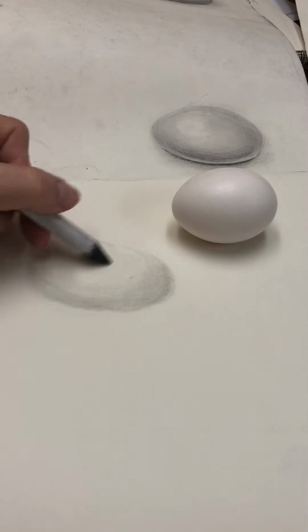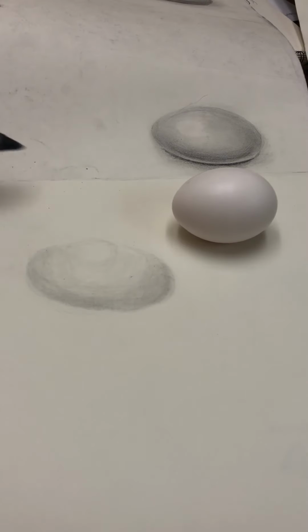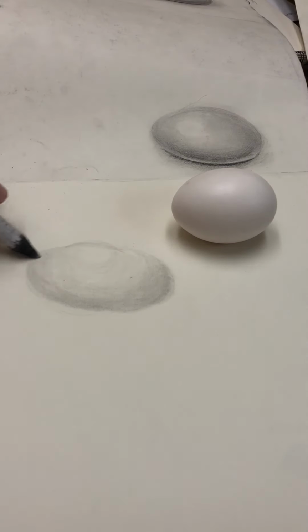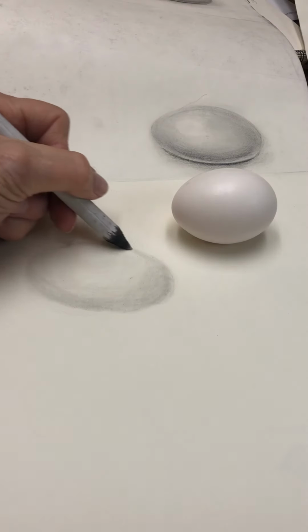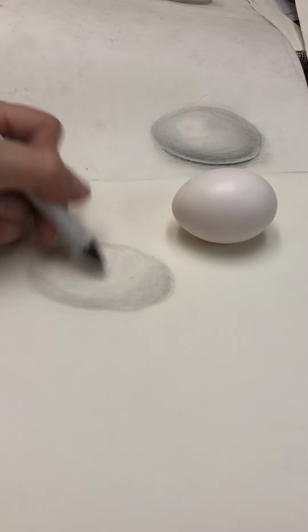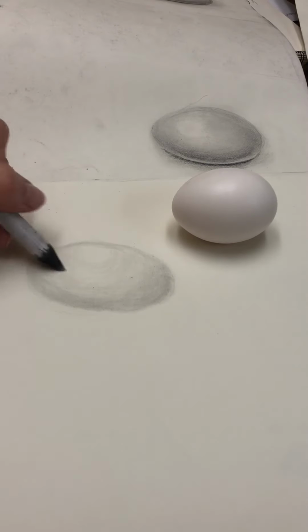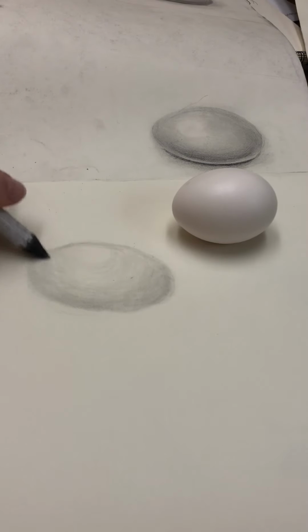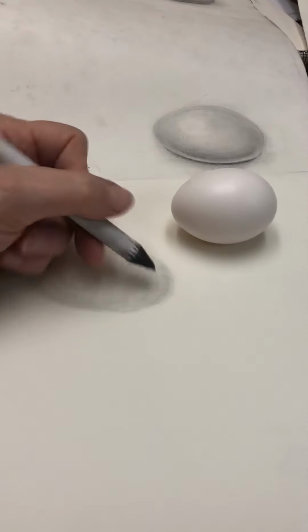So you have, this is really subtle, but I think you can see it. You have your highlight. You have your light area. Then the shadow area. And then the core of the shadow.